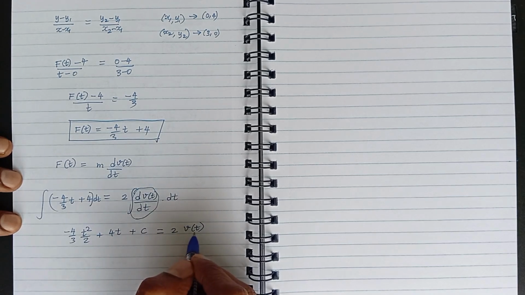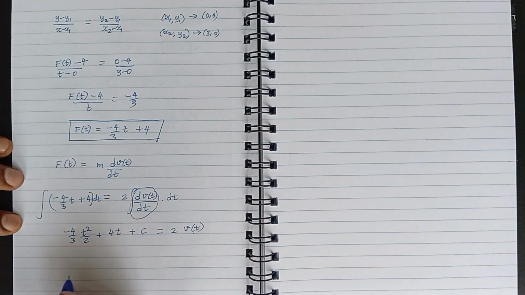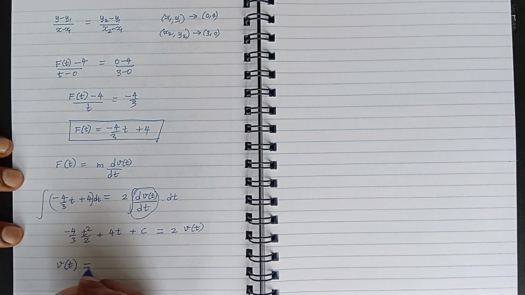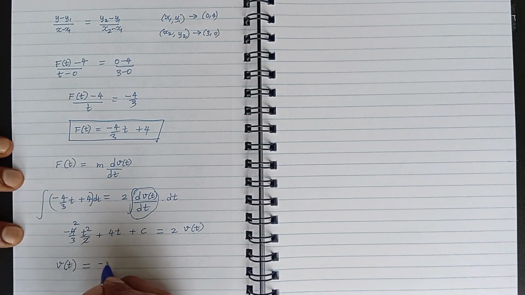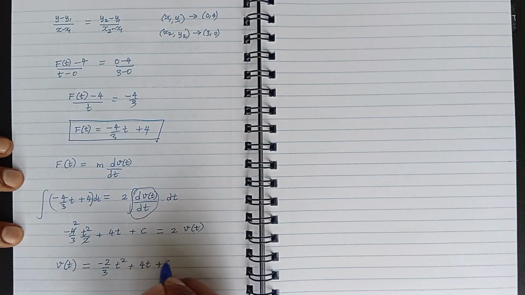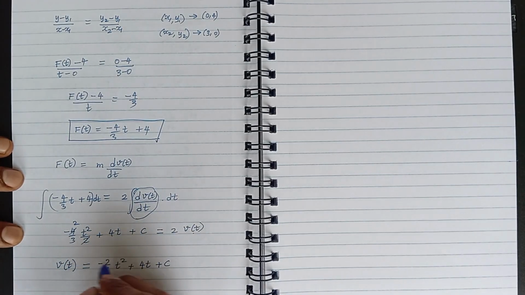So we are going to get the original function. Now let's rearrange this equation and bring this v of t to the left hand side. So equal to, this one gets cancelled, minus 2 by 3 t square plus 4t plus c, and we have to move this 2 also, right?